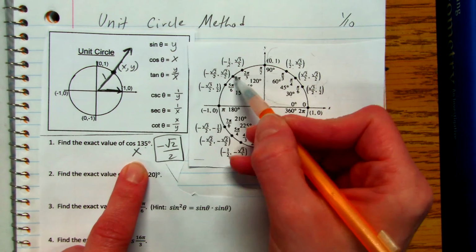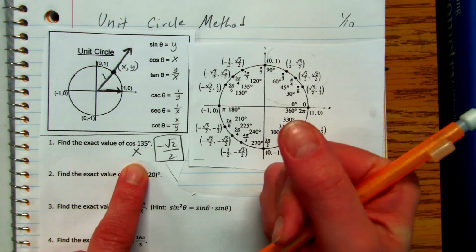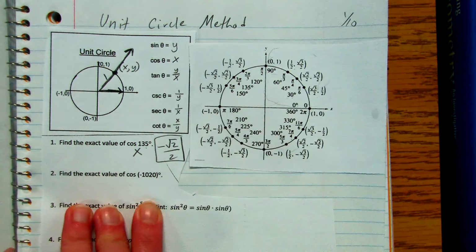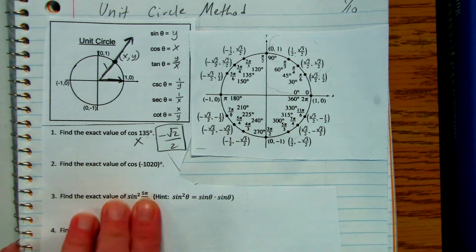I have to know cosine is x. Find the x coordinate, and you're done. If you didn't have this, though, then it becomes a little bit more interesting.